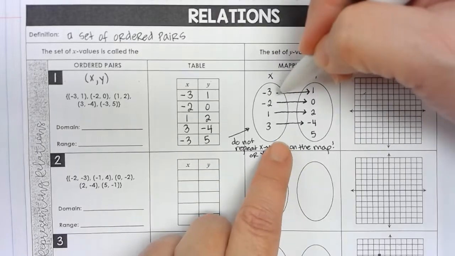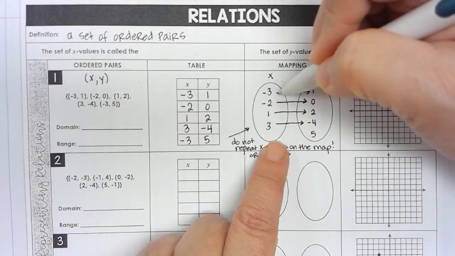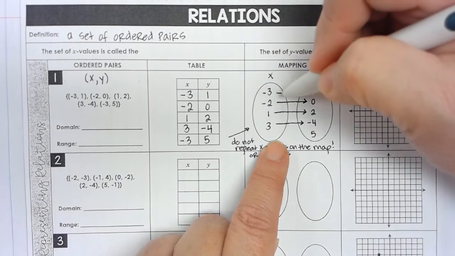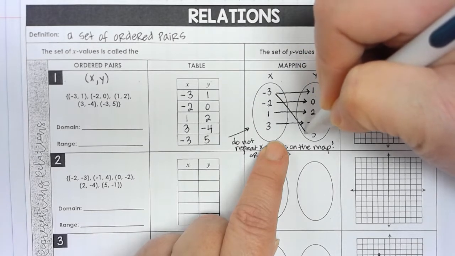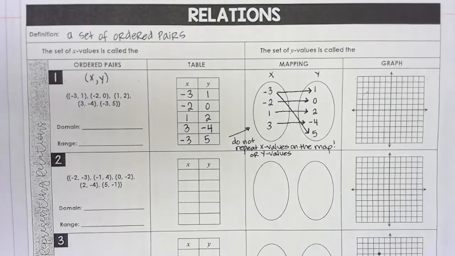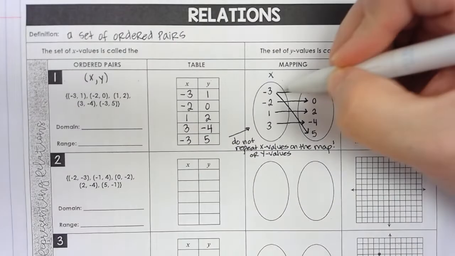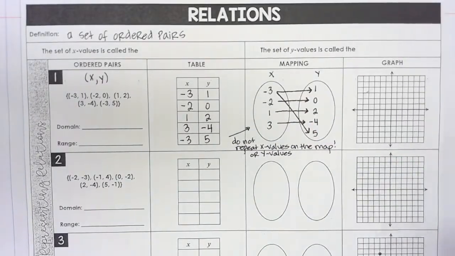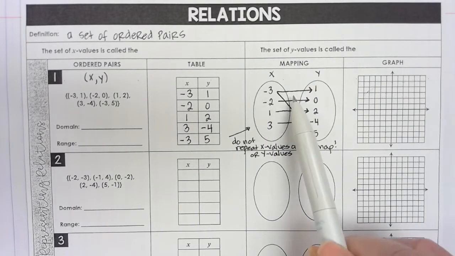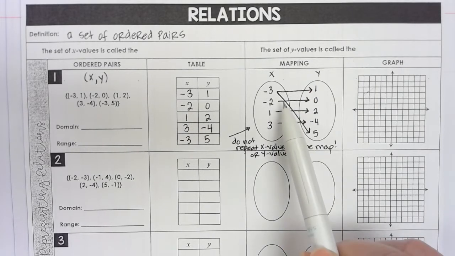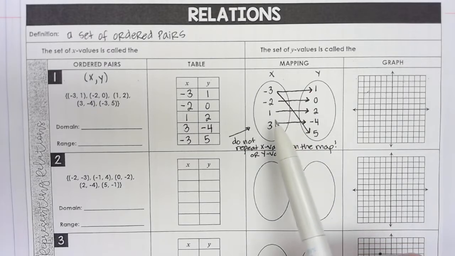So we're going to go back to where -3 is, and right here where I drew my first arrow, I'm going to start a second arrow, and it's going to go like this. So we're showing that -3 has 2 different y values. All of the other x's only have 1 y value. Okay?